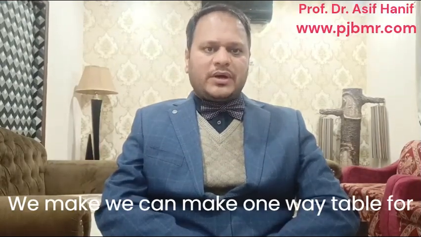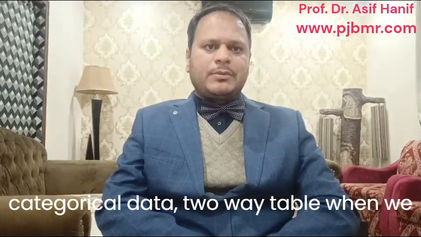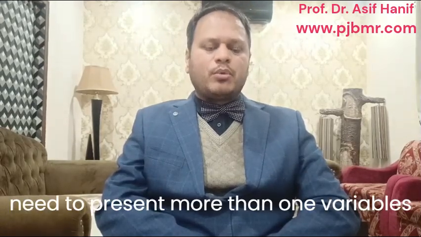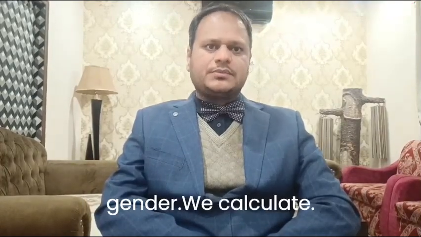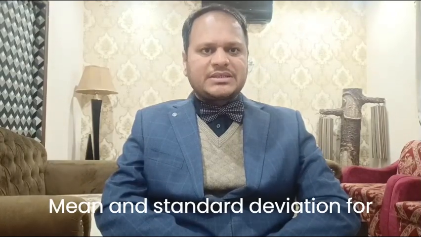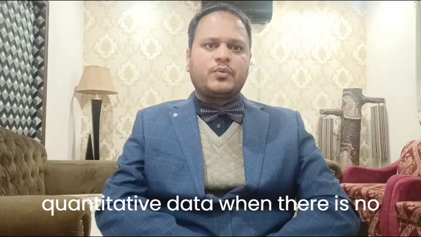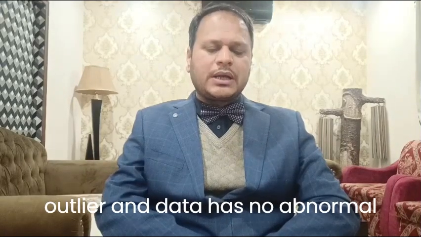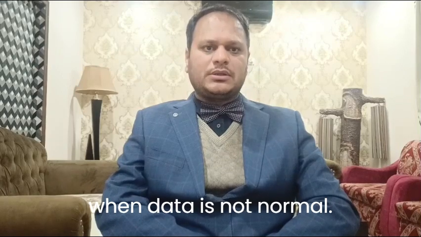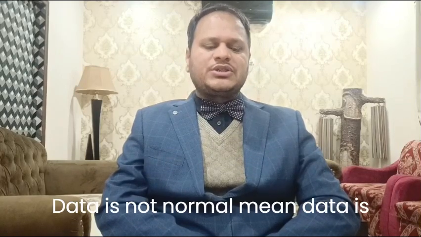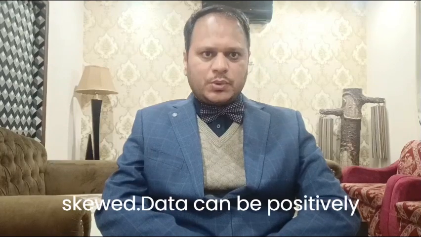We can make a one-way table for categorical data, and a two-way table when we need to present more than one variable, like smoking status versus gender. We calculate mean and standard deviation for quantitative data when there is no outlier and the data has no abnormal measures. We apply median and interquartile range when data is not normal. Data is not normal means data is skewed.